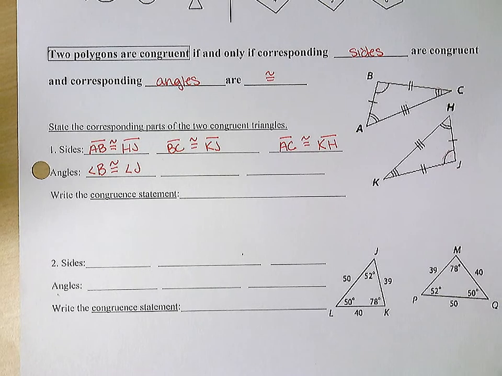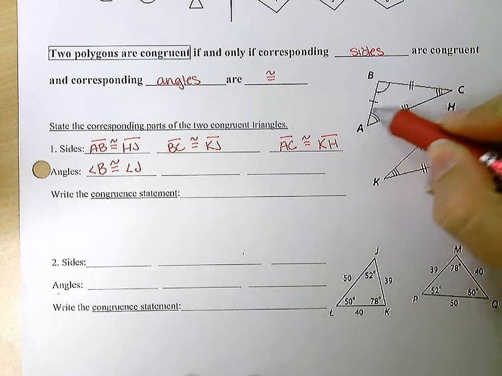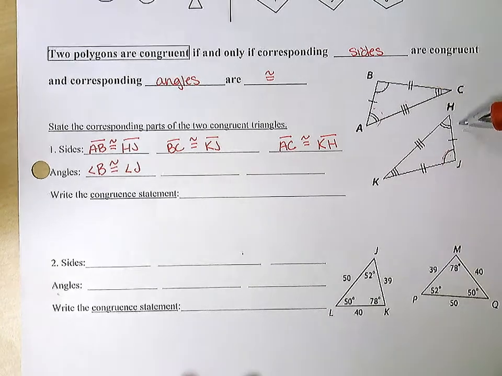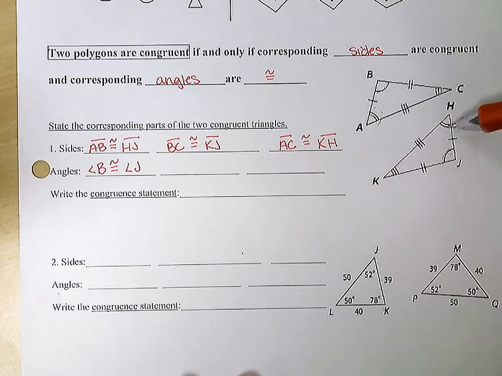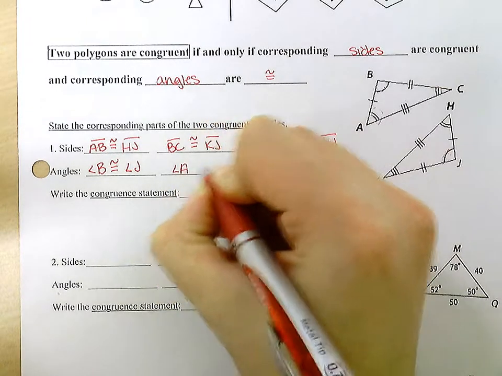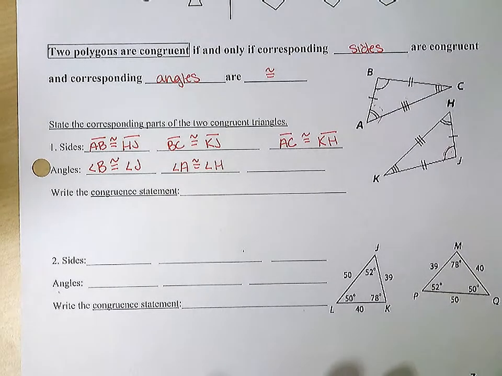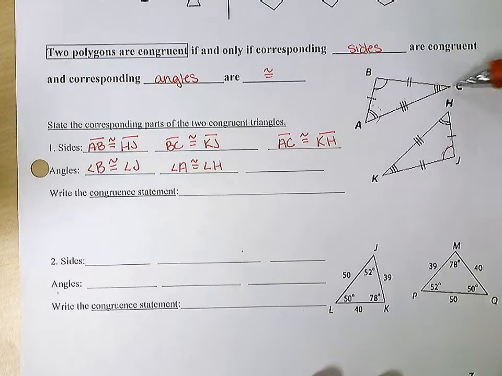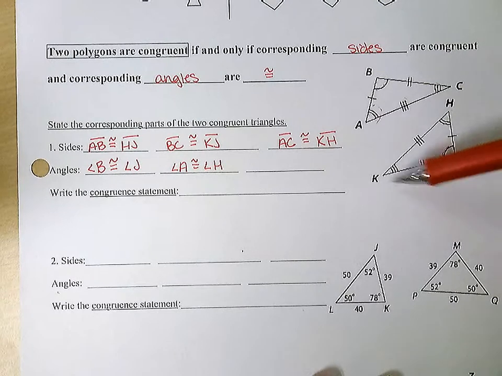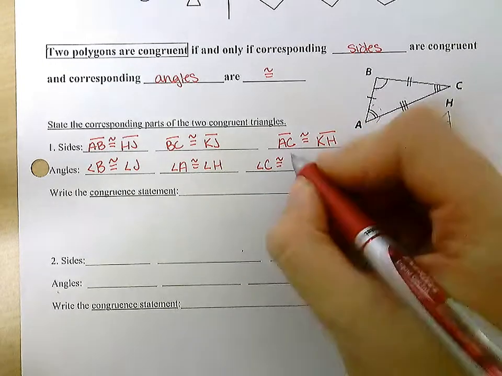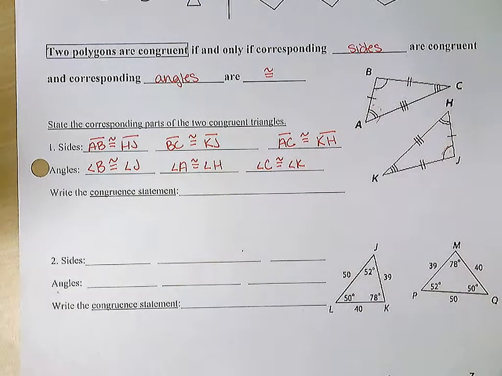Okay, next I need to find the double dash mark. So that would be angle A in my first triangle, and that would be angle H in my second triangle. Okay, 2 dashes, 2 dashes. So angle A is congruent to angle H. Last angle here is angle C. It has 3 dashes, and so does angle K. So those two angles must be congruent. Questions on the angles?